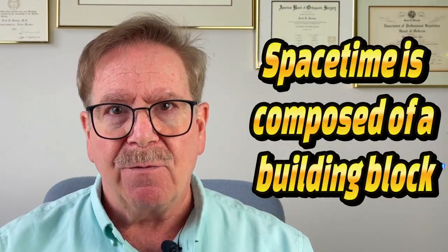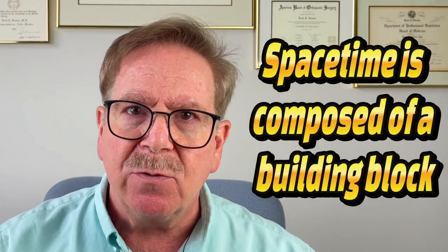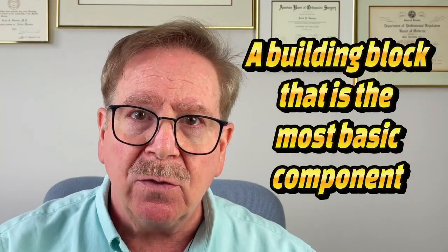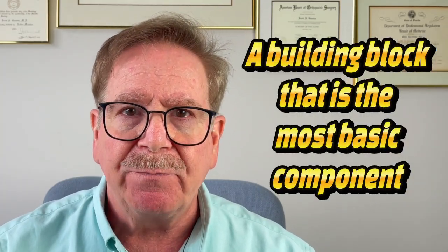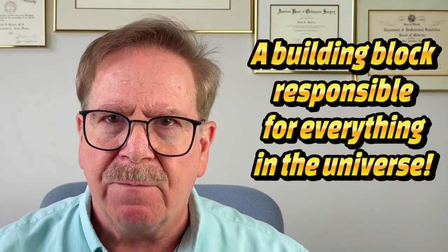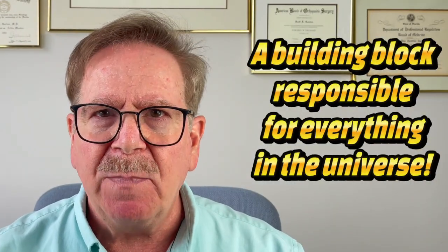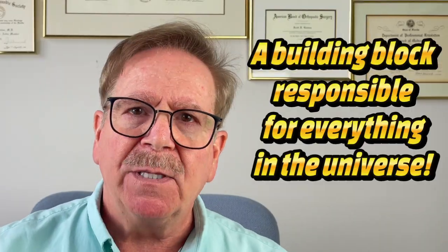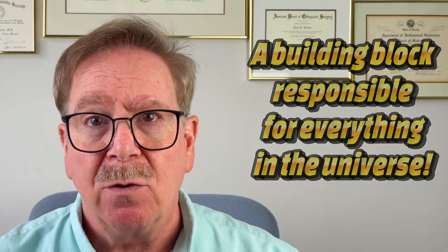Hierarchy of energy theory proposes that space-time is composed of a building block. A building block that represents the ultimate reductionist approach. If it were possible to reveal this most basic ingredient of the universe, it would not only be the building block of space-time, but the building block of everything in the universe.